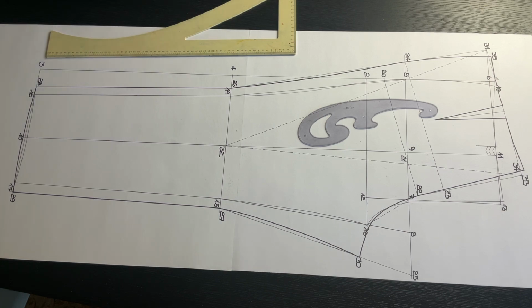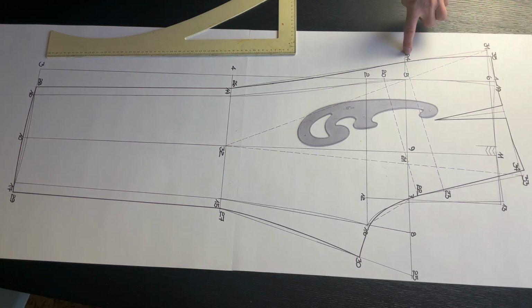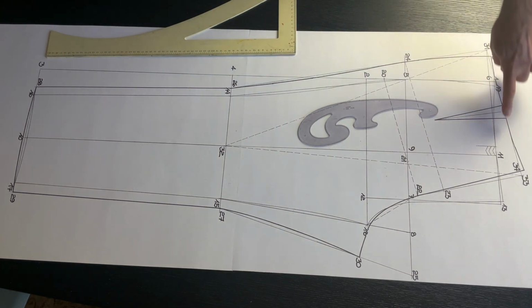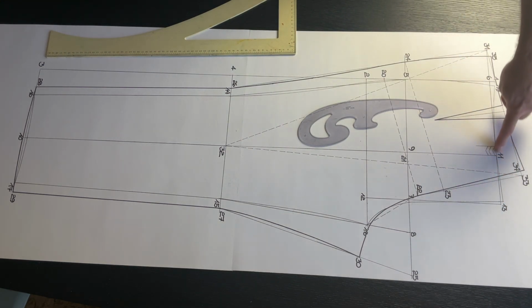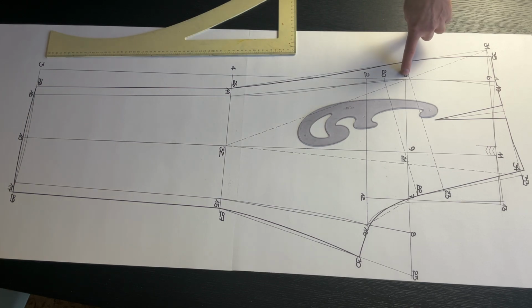Preparation for constructing this piece. You extend the waistline here at 6 to both sides, and you extend the hip line at 5 to both sides.